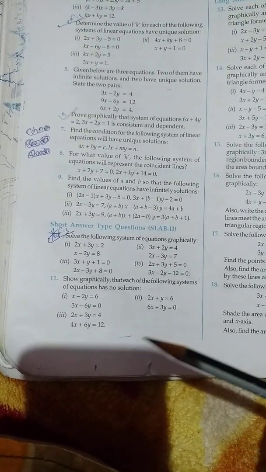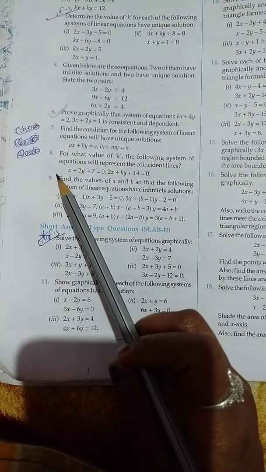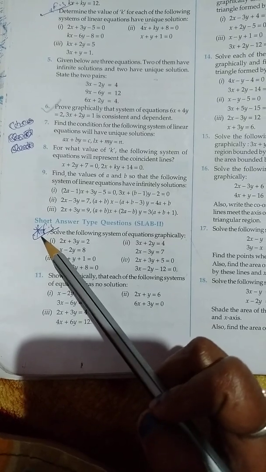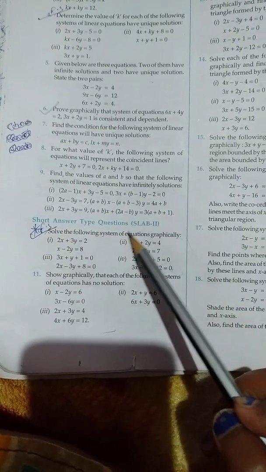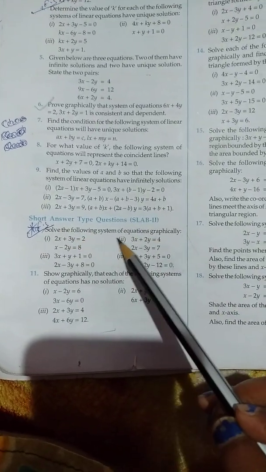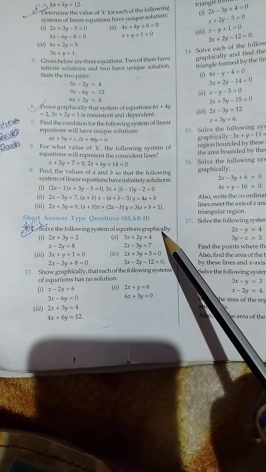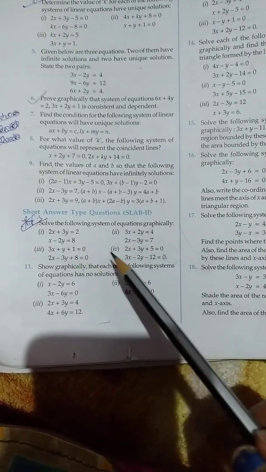Good evening, dear student. Now, after question number 9, moving to question number 10, that is short answer type questions. Slab 2, solve the following system of equations graphically. I'm choosing number 4 from here.